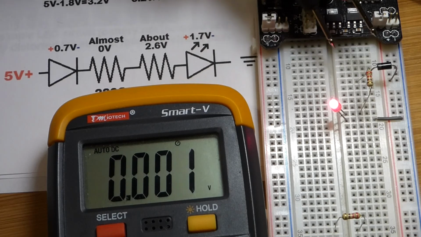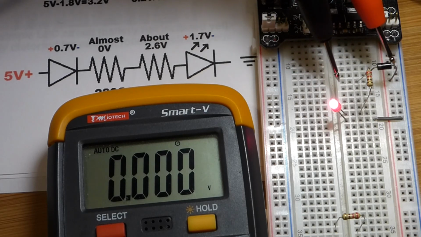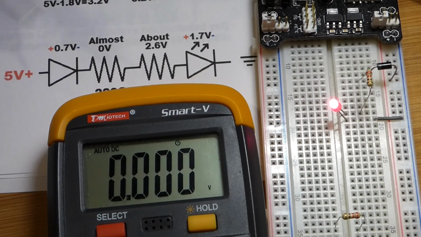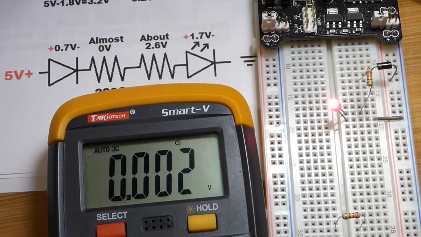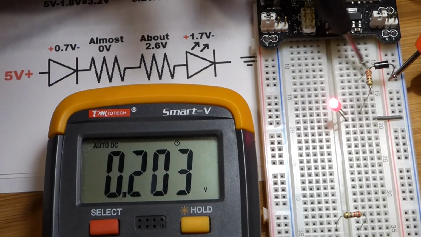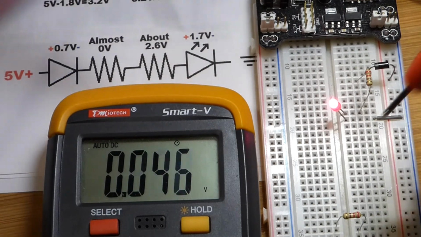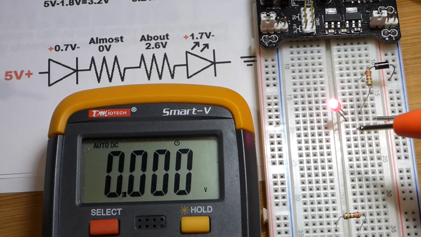Now the diode here, you can see this side's connected directly to the positive rail. That's the P-type material, the anode side. The cathode's over here, connects to the resistor. There's a gray band there, but I know you can't see that, so I'm not going to just say look at the band. But there we go. Once I get a good connection, you can see we're practically spot on, 0.7 volts. So, as I said before, that's going to leave about 2.6 volts left.